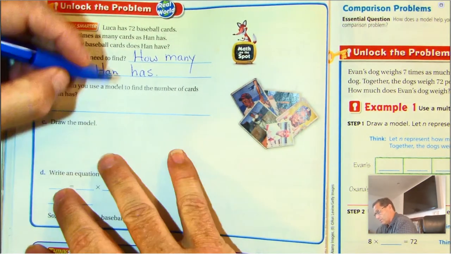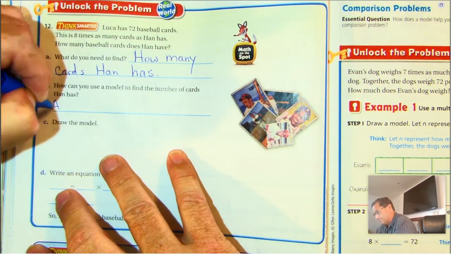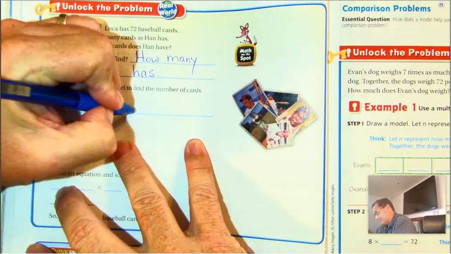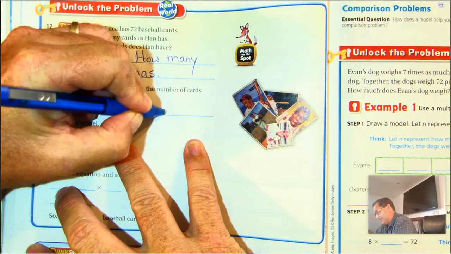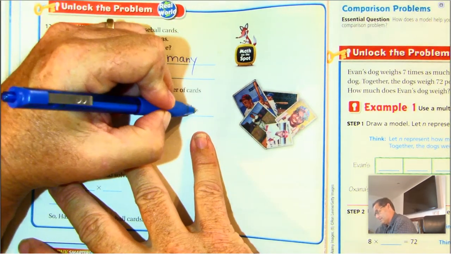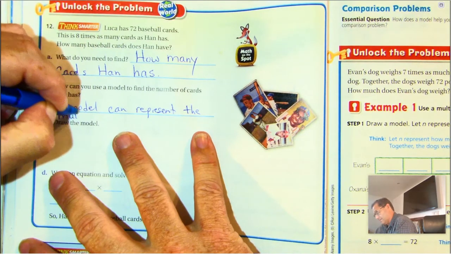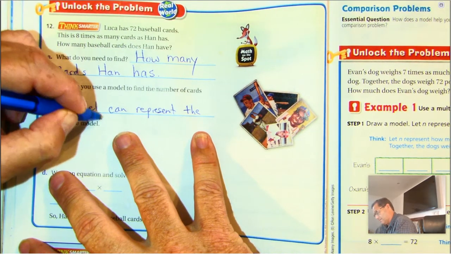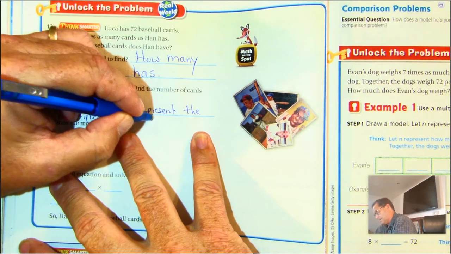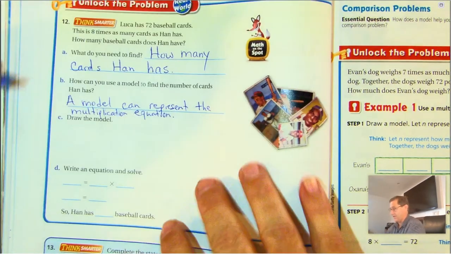So a model can represent the multiplication equation.